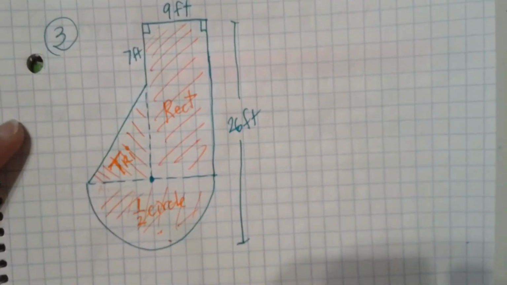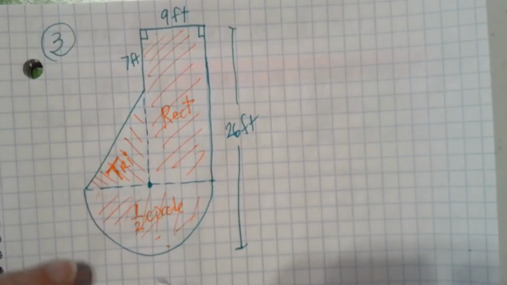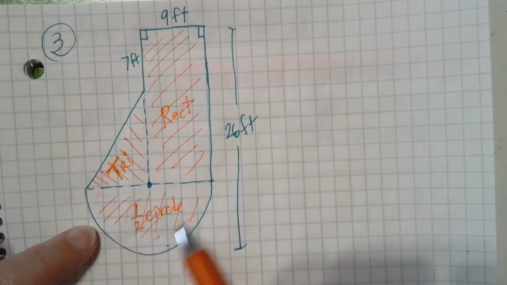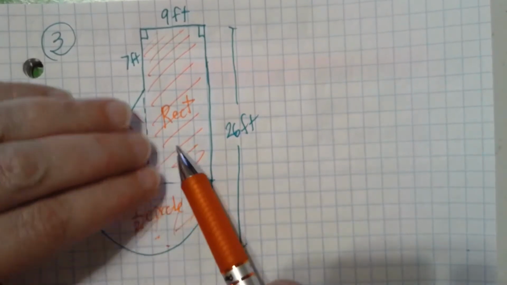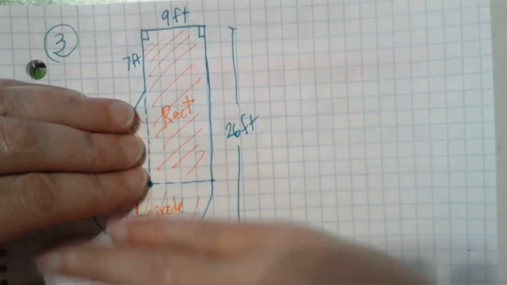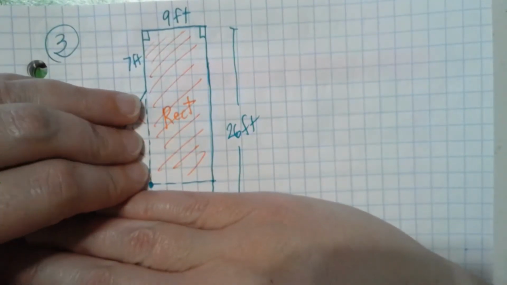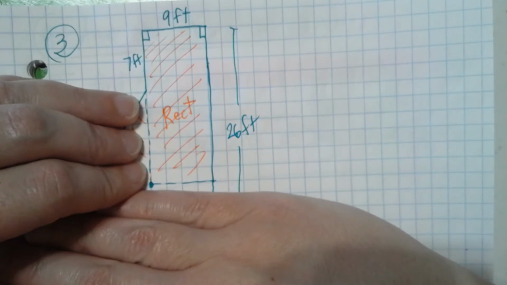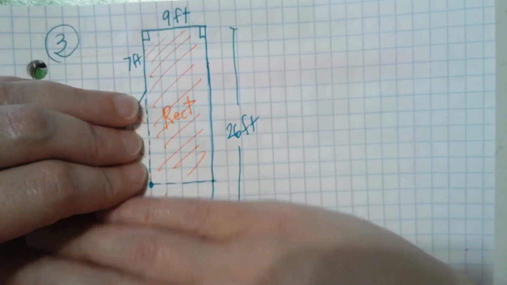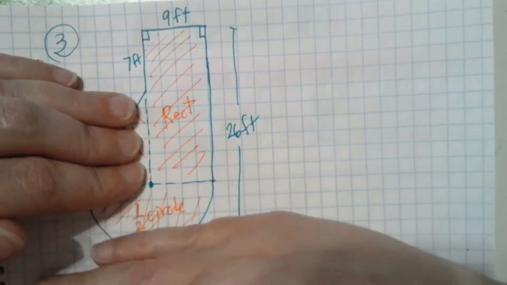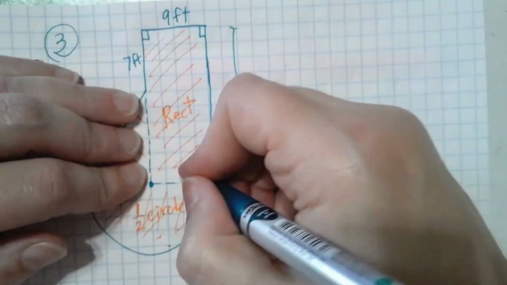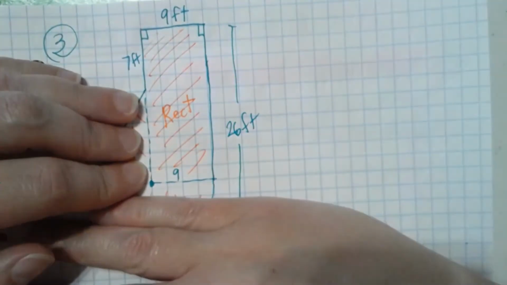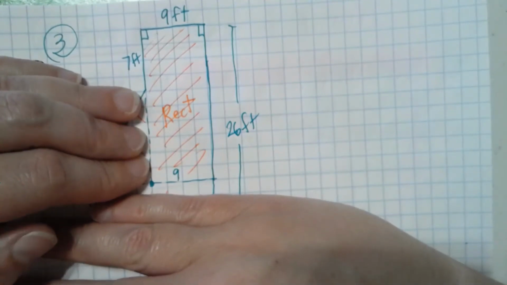So let's start with the one that has numbers on it. Notice that this half circle, or semicircle, doesn't have any numbers. This triangle doesn't have any numbers with it. So let's start with the rectangle. I'm going to cover this stuff up. We are looking for the dimensions of this rectangle. I noticed that there's a 9 up there at the top. So if there's a 9 at the top, I can put a 9 down here at the bottom as well. Opposite sides of a rectangle are the same.